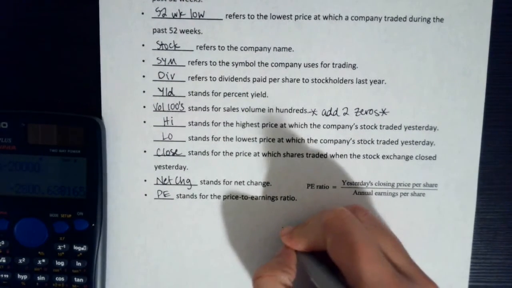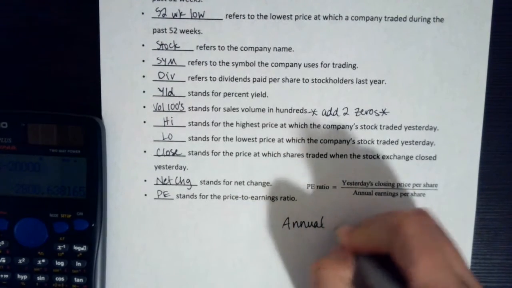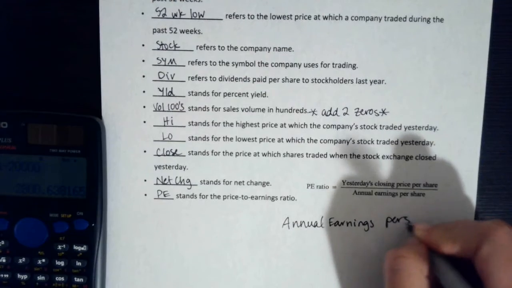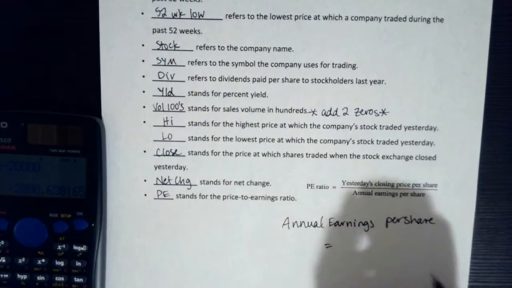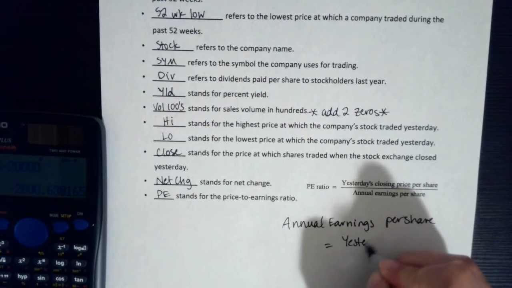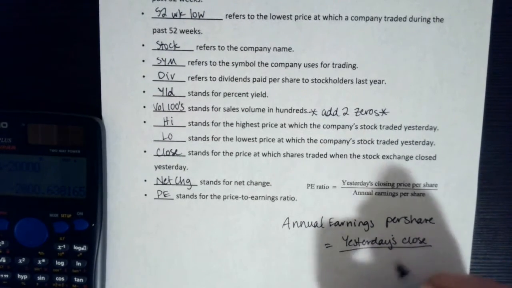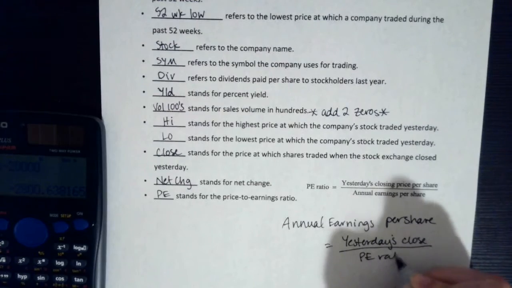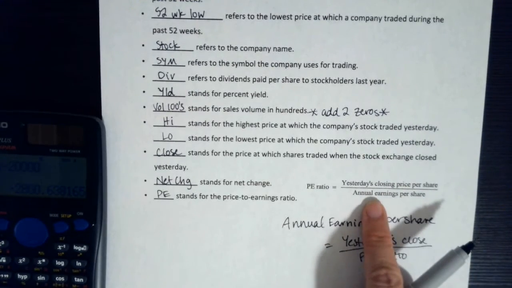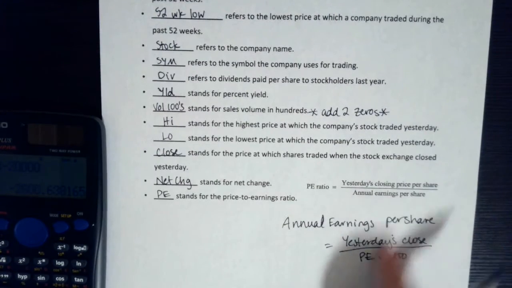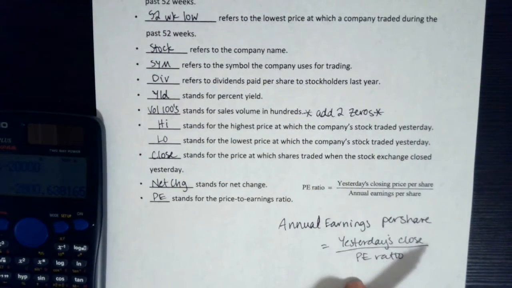And then we need to add one more formula on here. So if I have the annual earnings per share, that's going to equal yesterday's close, so yesterday's closing price divided by the PE ratio. This formula, the textbook wants you to use algebra to come up with this one, but I'm just going to tell it to you right here. So here's that formula for you.